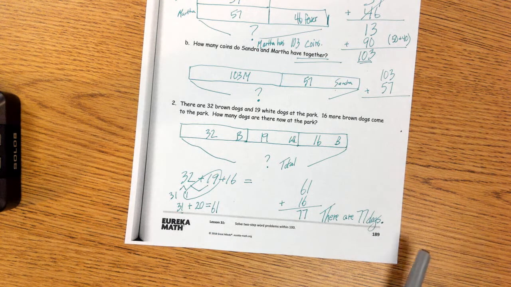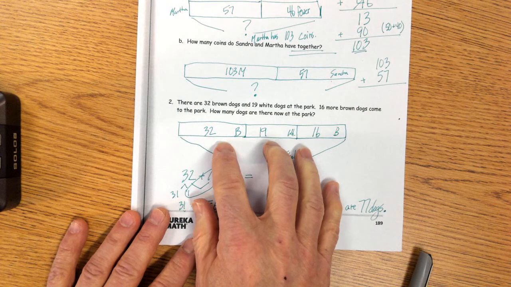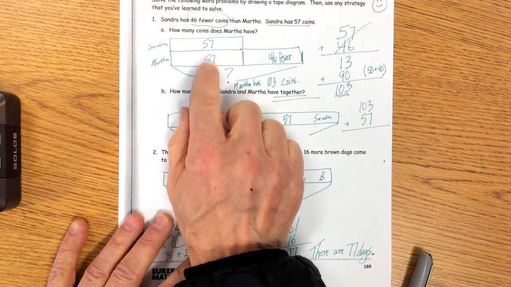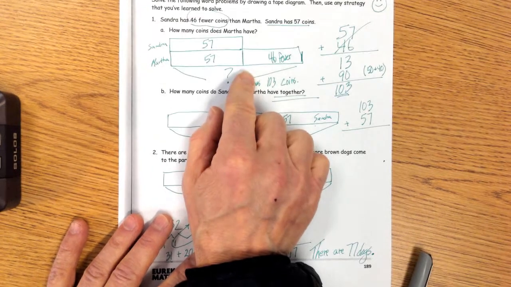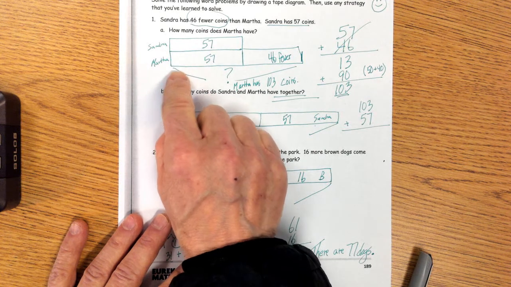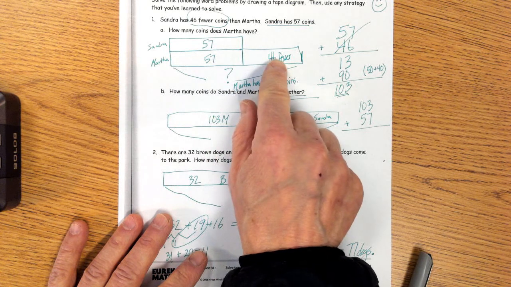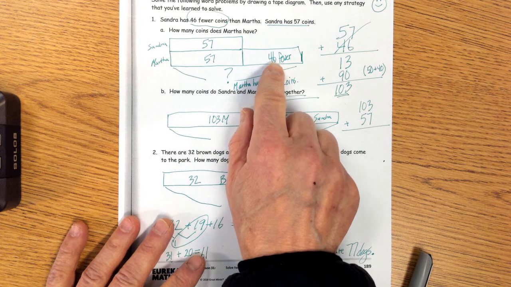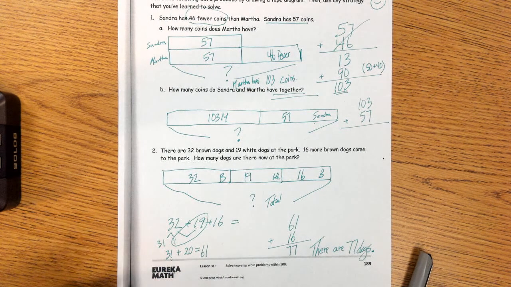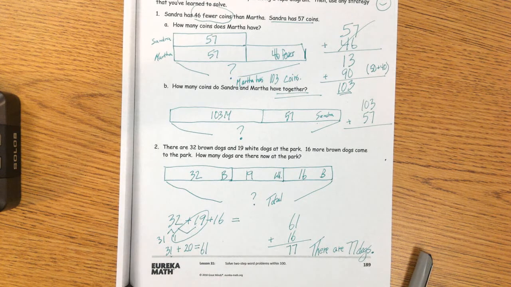So, what we just did together is we looked at ways to put tapes together to match a problem. Certainly, this was the really more unusual one. But I put them side by side, Sandra's and Martha's coins, just to compare. And that way I could see, you know, it just helped me to understand what we were trying to do. And that's what we do in math. We pick strategies that help us understand and make sense, right?